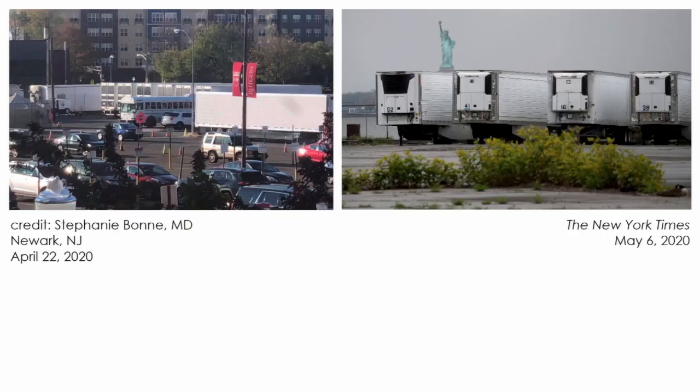I also remember our parking lot filling with refrigerated trucks acting as a temporary morgue. The photo on the left was taken by one of our trauma surgeons, Dr. Bonnie, from her office overlooking the parking lot. If anyone happens to be an East Coaster, I think some of those refrigerated trucks were donated by Wawa, which are a bit of a regional reference. But I remember people thinking that was fake news, and I was like, I'm seeing it every day when I walk into work. The other photo was in the New York Times and also in the New York area, obviously, and just shows what that was like.